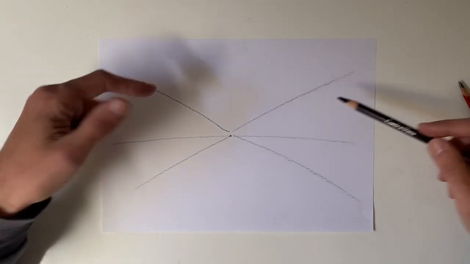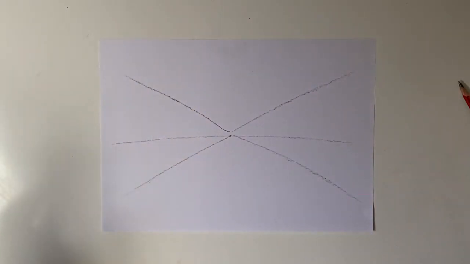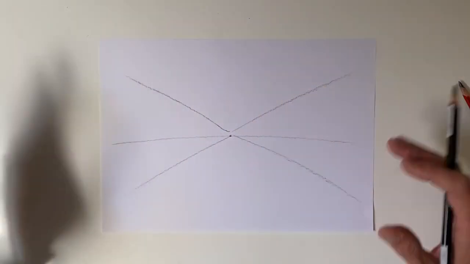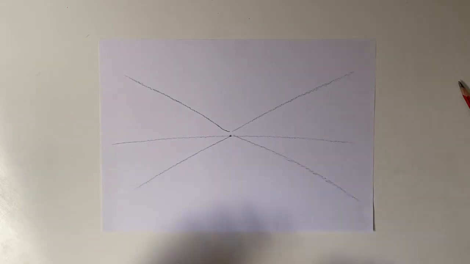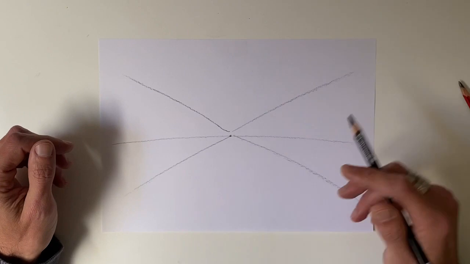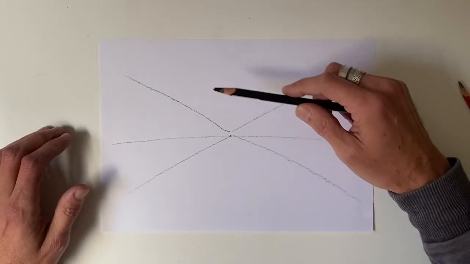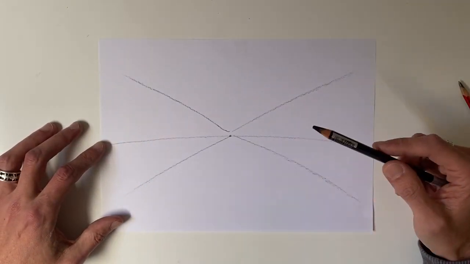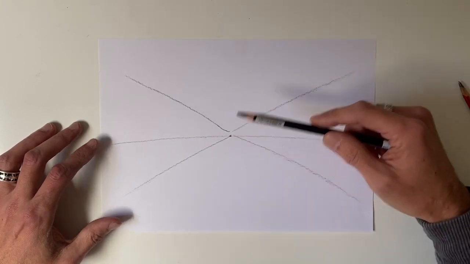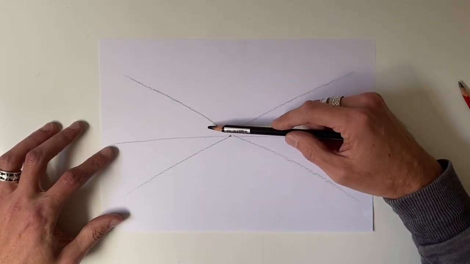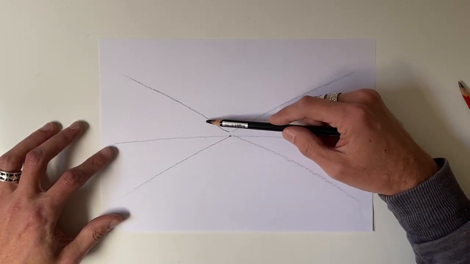So these lines are going to be our guide, because I'm going to draw a street drawing with some houses on either side. I'm going to add some extra things just to give you an idea about foreground, middle ground and background. The next thing I want to do is create some vertical lines which are going to form the houses. So I'm going to start around about here.